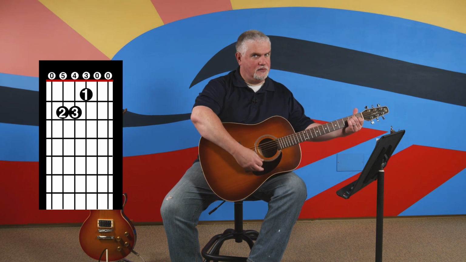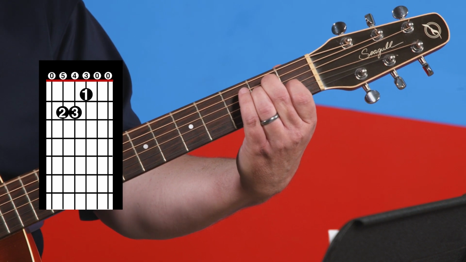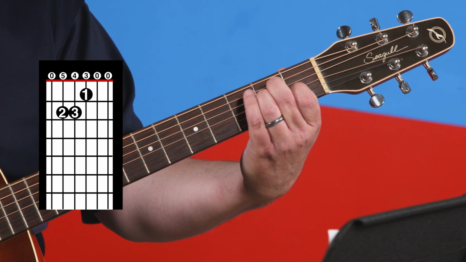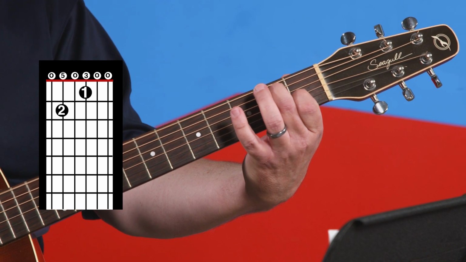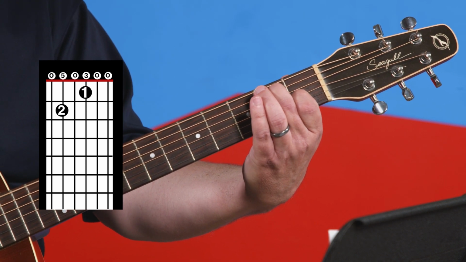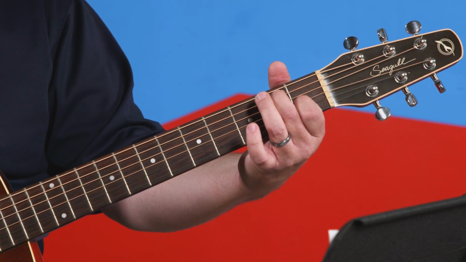The final seventh chord that we're going to look at is an E7. Remember the E major chord that we learned? That one, do this. Play that E major chord and take your third finger away. Tragic gardening accident, right? You lose your third finger. That is an E7 chord now. So it's an E major chord, just remove your third finger.